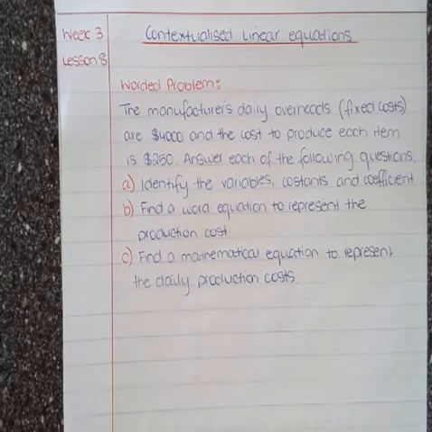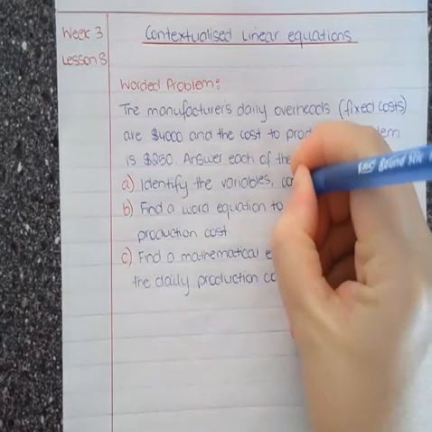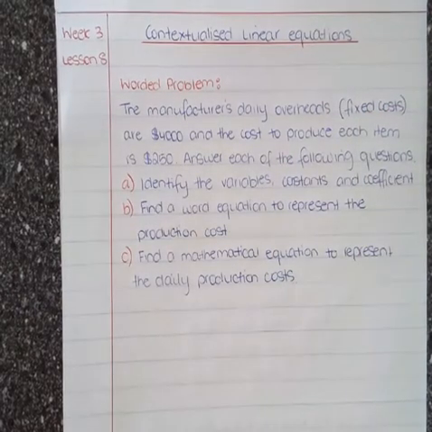So A, we need to identify the variables, the constants and the coefficients. So remember, a variable is something that is going to change every time. Constant always stays the same. I can't spell constant. And the coefficient relies on something else to make sense.